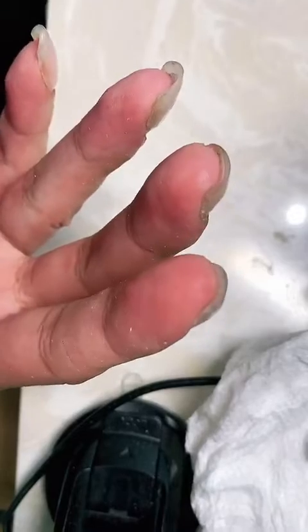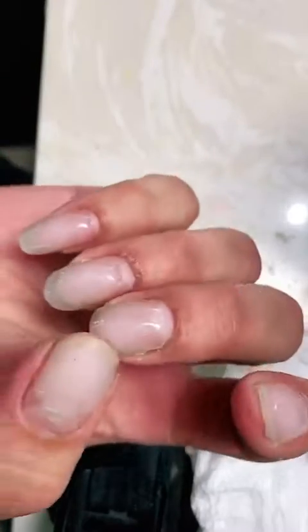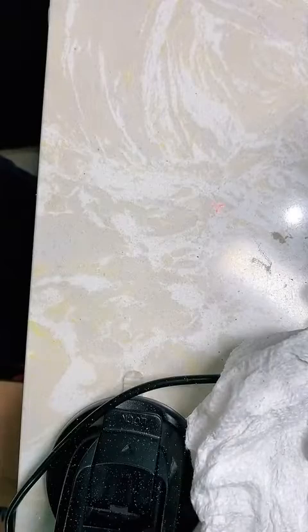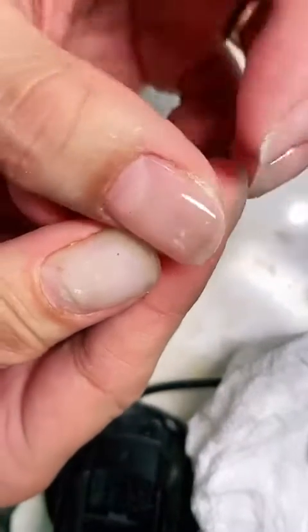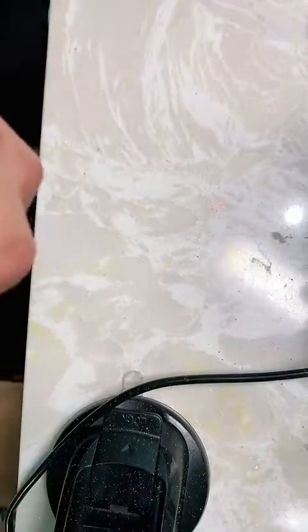It had to. Okay. So what you do is you just have these products on your nails so you can protect it. Okay, so now I'm going to get it out. Look at that. I have the perfect nails. All right.